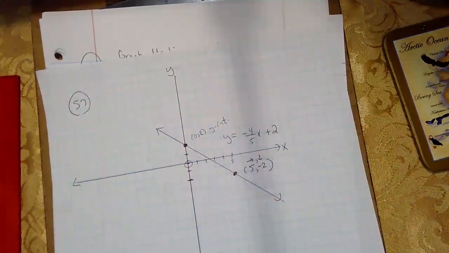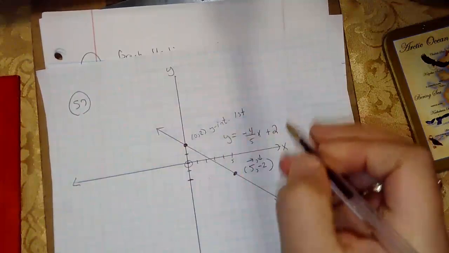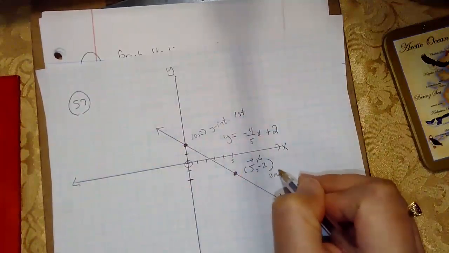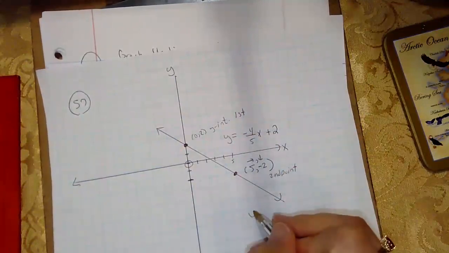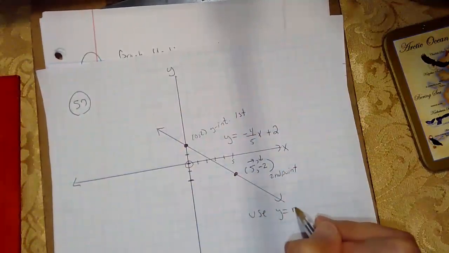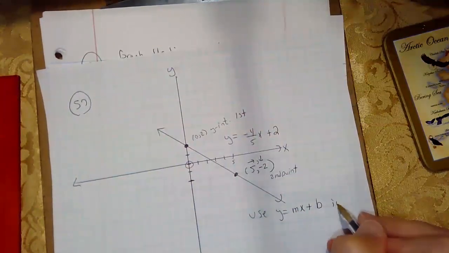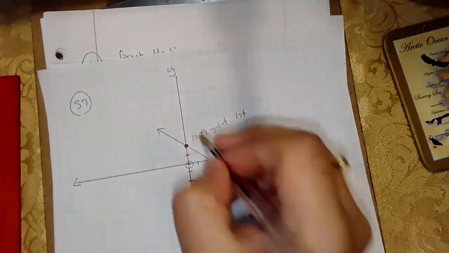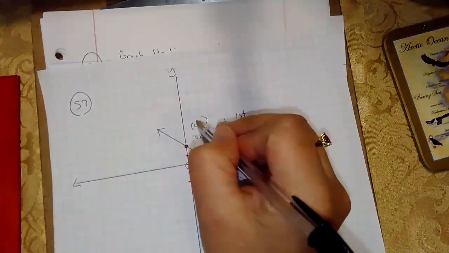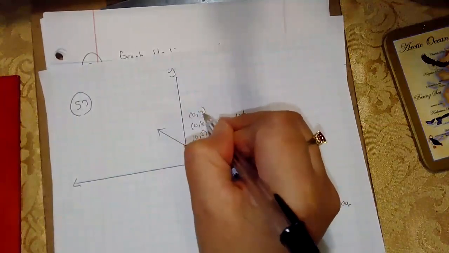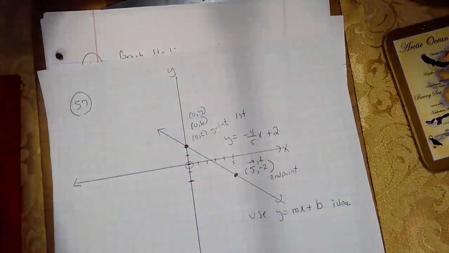Don't overuse it. So you plot the y-intercept first, and then you plot 5, negative 2. That's your second point. So we use the y equals mx plus b idea. That's 57.